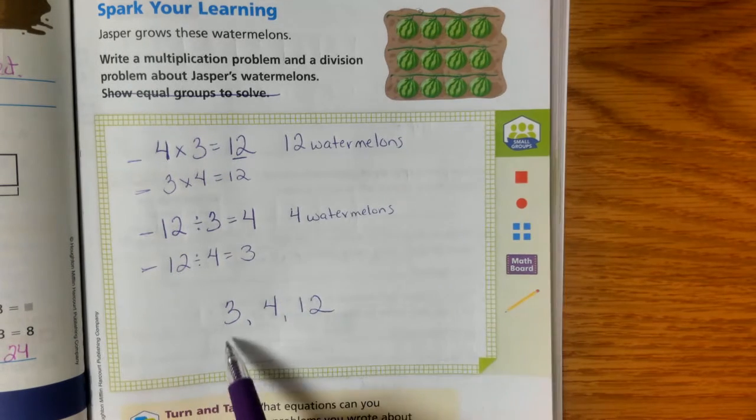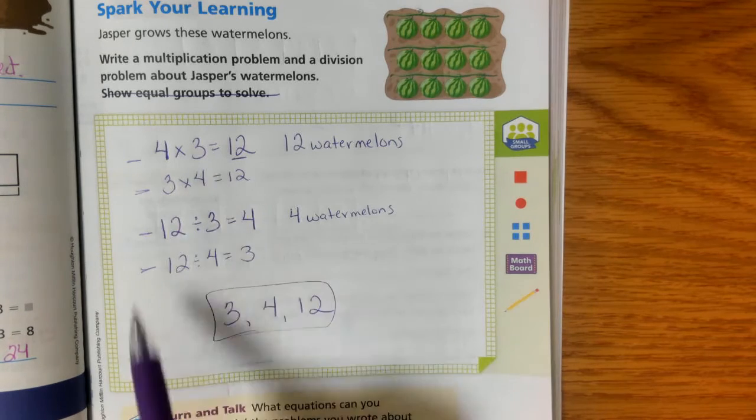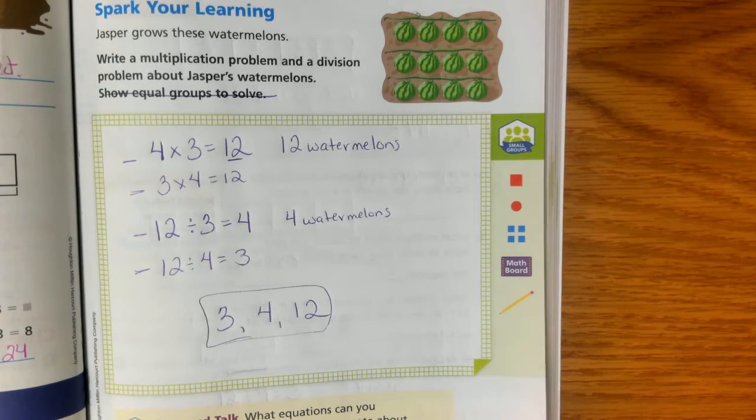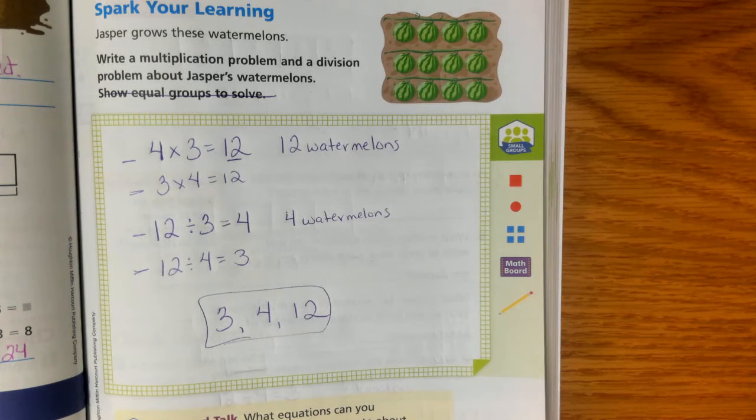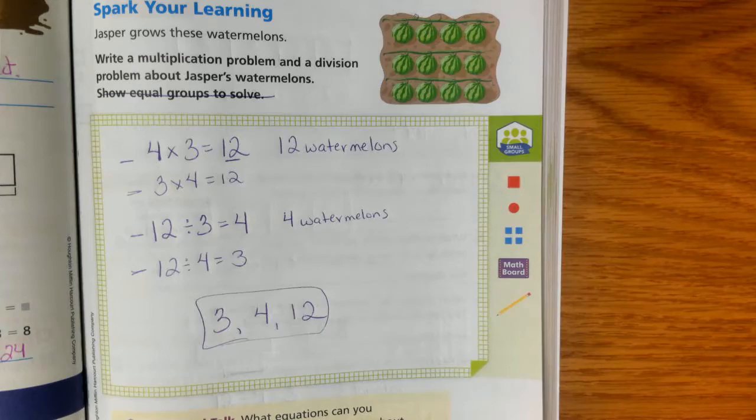This is a set of numbers that can be used together to multiply and divide. So 3, 4, and 12 are related facts. I can multiply 3 times 4 or 4 times 3 to equal 12, and I can divide 12 divided by 3 to equal 4 or 12 divided by 4 to equal 3. So these are my related digits for my related facts.